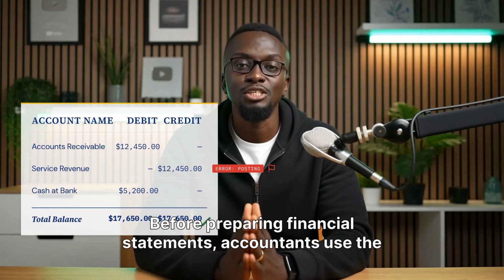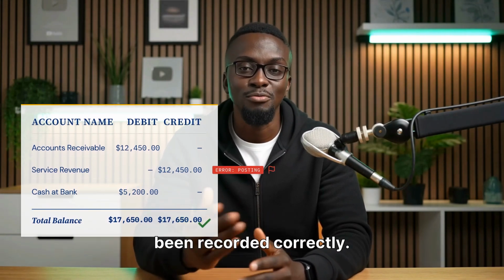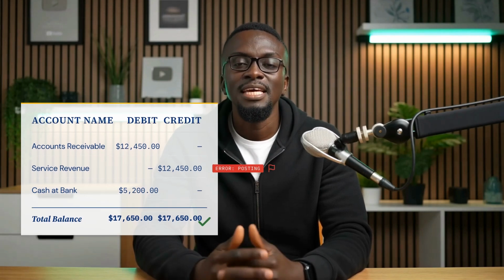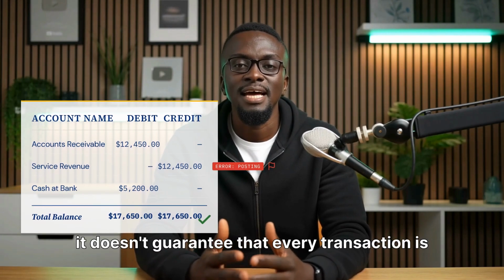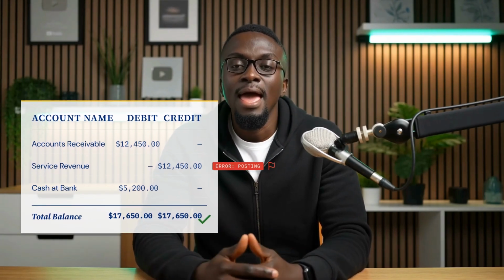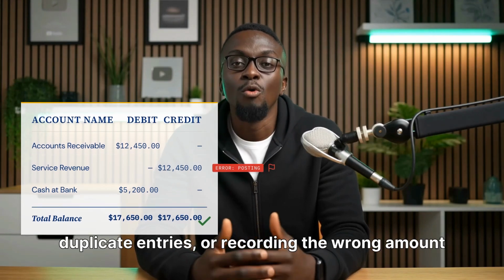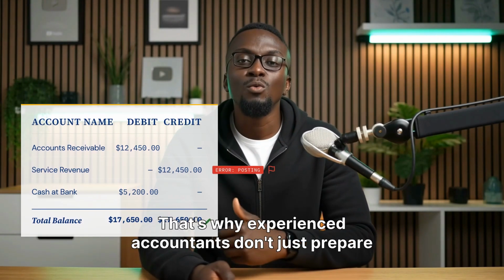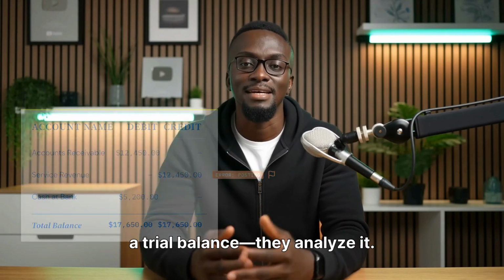Before preparing financial statements, accountants use the trial balance to verify that transactions have been recorded correctly. But here's what many people don't know. Even if your trial balance balances perfectly, it doesn't guarantee that every transaction is correct. Errors like posting to the wrong account, duplicate entries, or recording the wrong amount on both sides can still happen. That's why experienced accountants don't just prepare a trial balance, they analyze it.